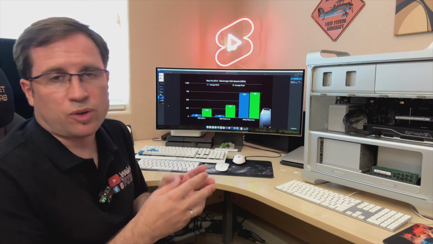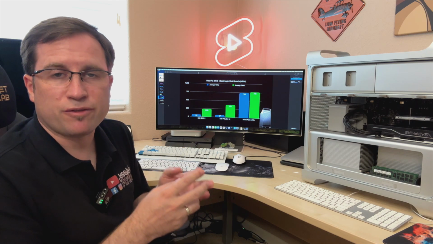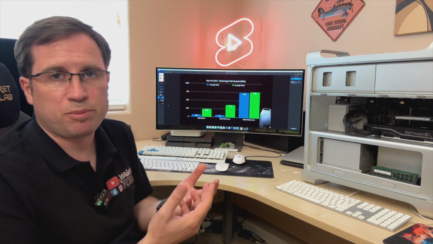If you already have a very expensive and fast SSD, it might even boost the write and the read speed even more.